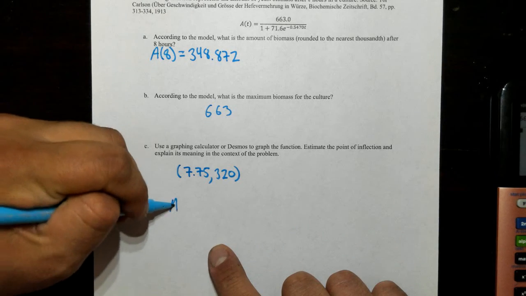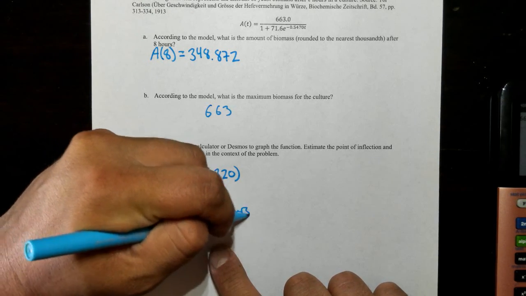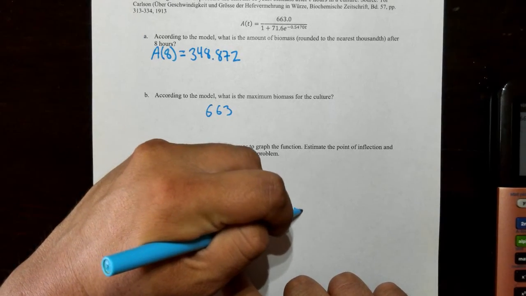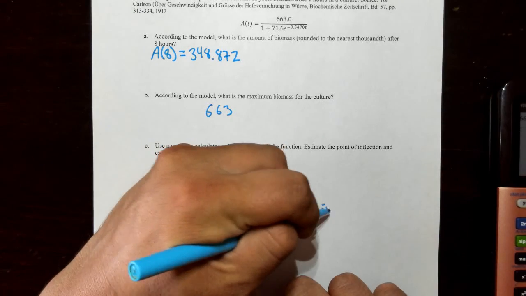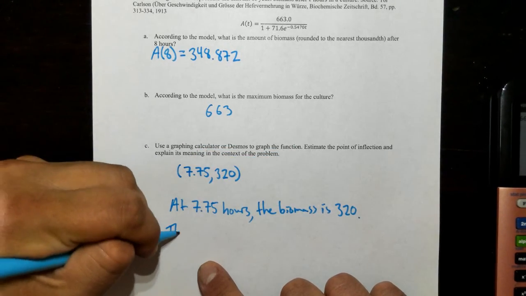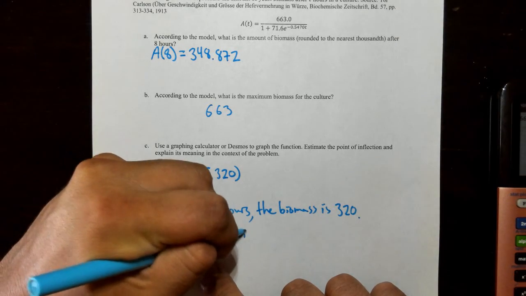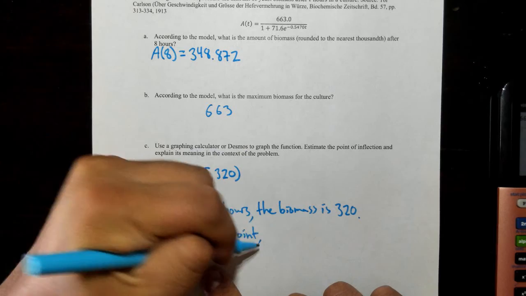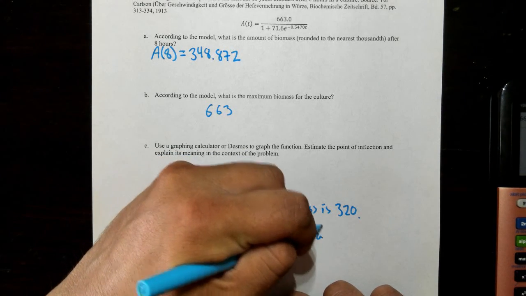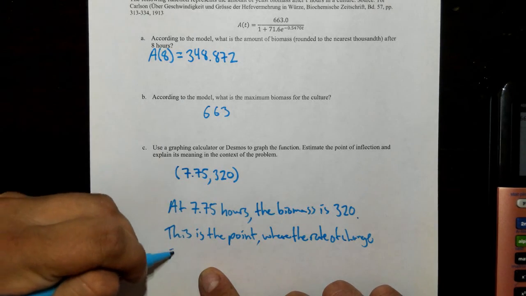And what is the meaning in context of this problem? Well, at 7.75 hours, the biomass is 320. And we could say this is the point where the rate of change is greatest.